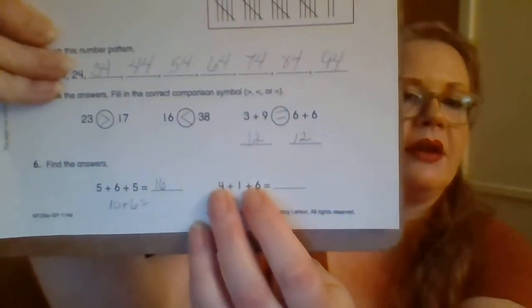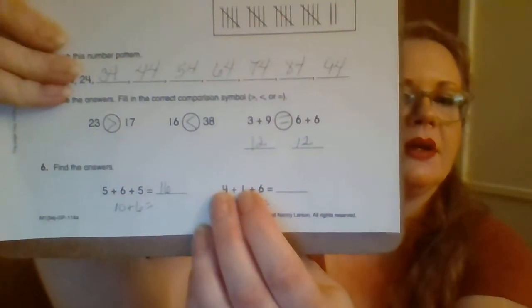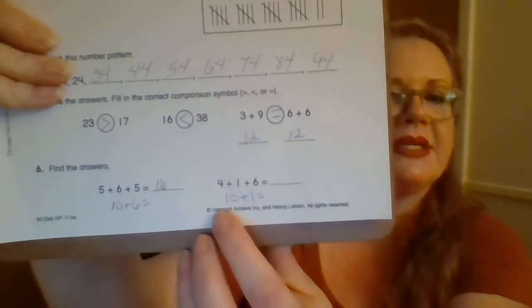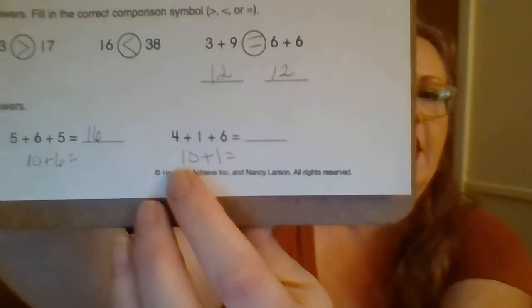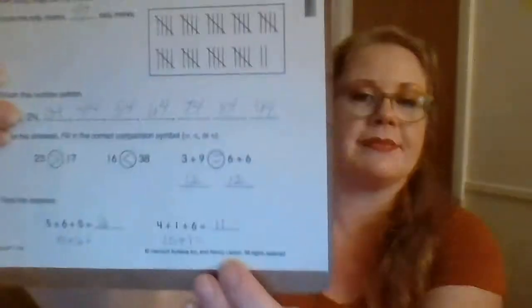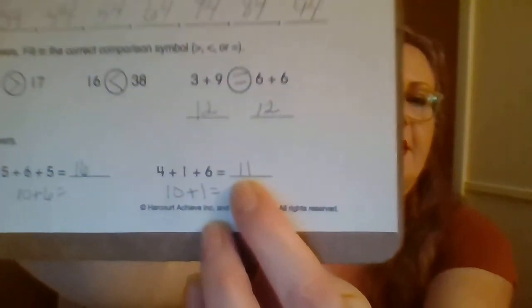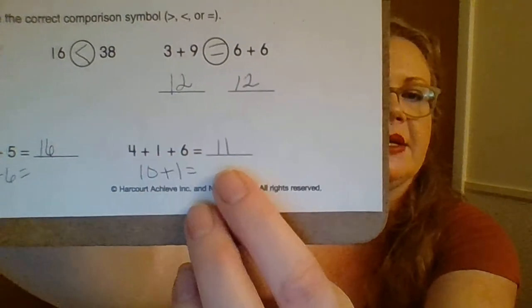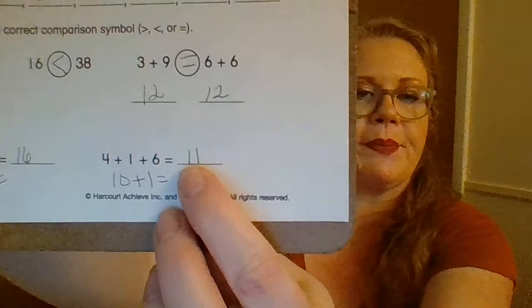Okay, so if I add 4 plus 6, I'm not using the 1, so I'm going to keep it. I'm going to bring it down. 4 plus 6 is 10. Okay, so here's that 1. So 10 plus 1 is, hopefully you said 11. Okay, so 4 plus 1 plus 6 equals 11.